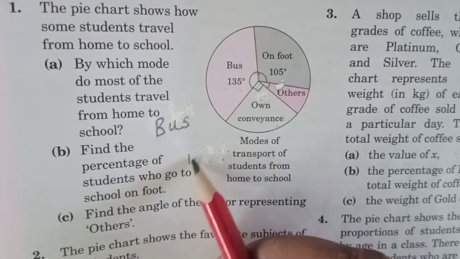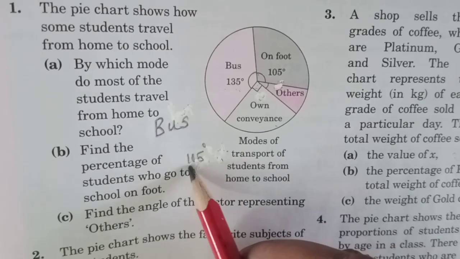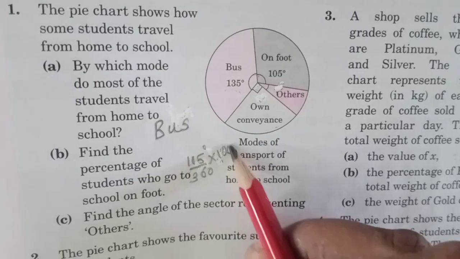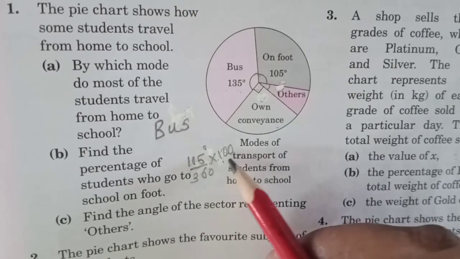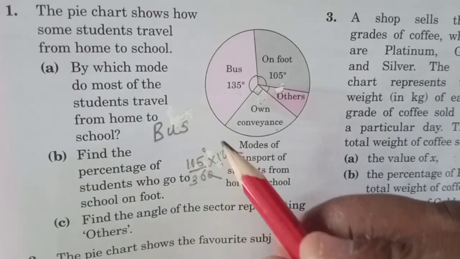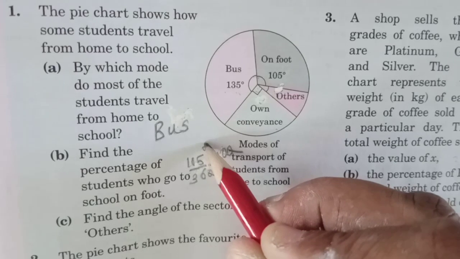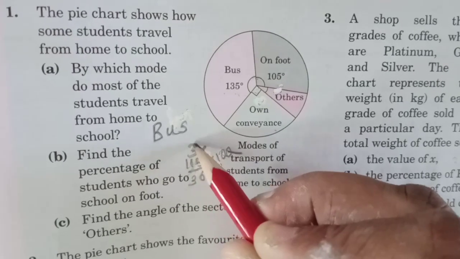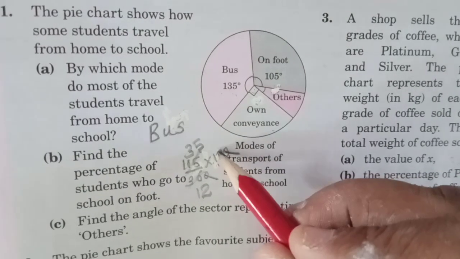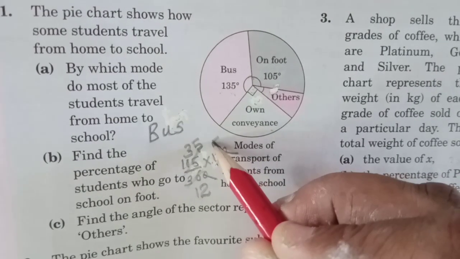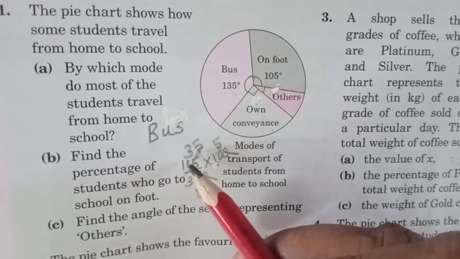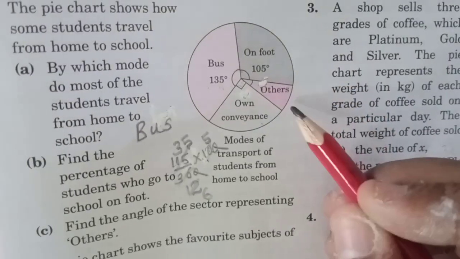That means 105 degrees divided by 360 degrees into 100. Here 0 and 0 cancel. You can cancel 105 and 36: 3 3s are 9, 5 3s are 15, here 12. Then again cancel: 5 2s are 10, 6 2s are 12. Then 35 into 5 divided by 6.